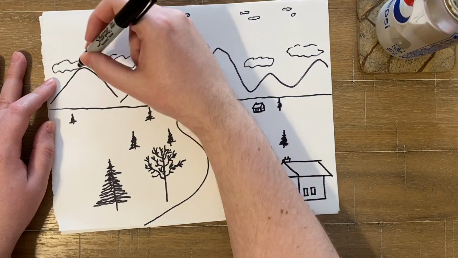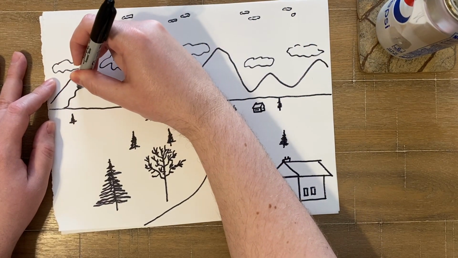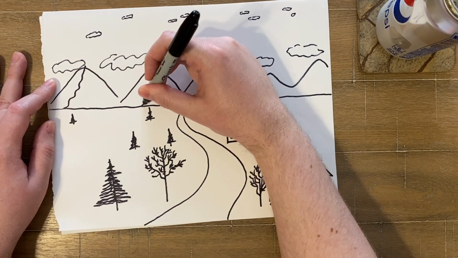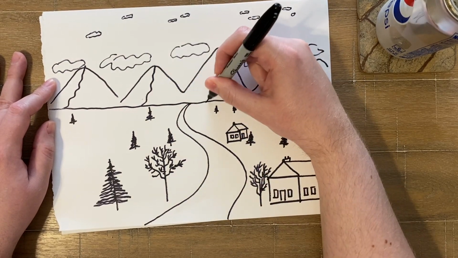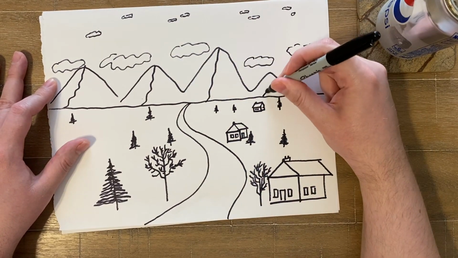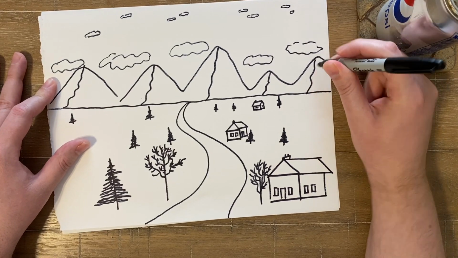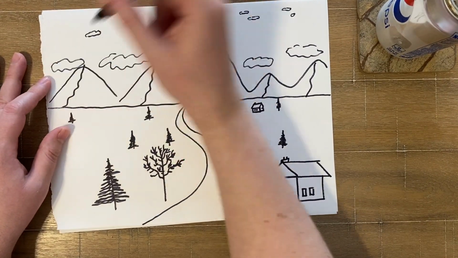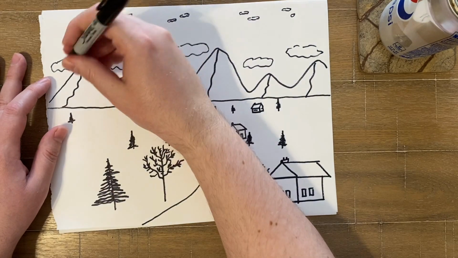If you want to add some texture to your mountains, you could do the 3D like we did in class, where you just add lines that go up like this, kind of like pyramids. Remember, your mountains don't have to look just like mine. If you want to add, Pepsi's getting in the way there.